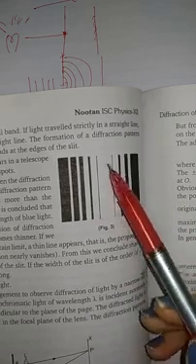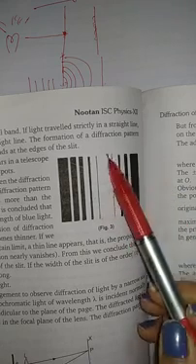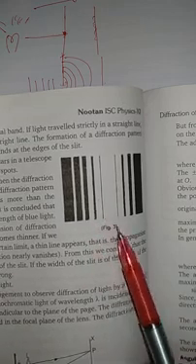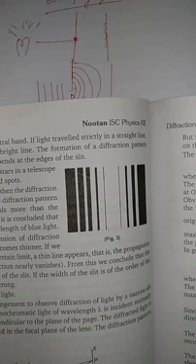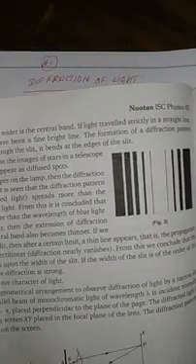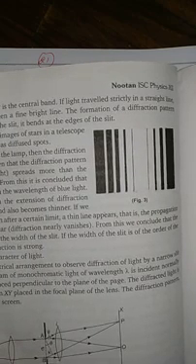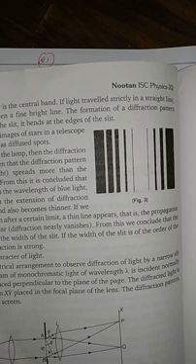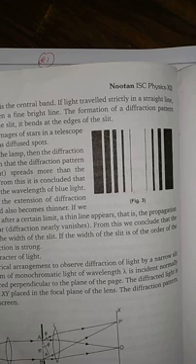So in a diffraction pattern, the central fringe has maximum brightness, and the intensity further decreases. This is the type of pattern we see in Fraunhofer diffraction. The finer the slit we make, the wider the diffraction pattern we see. If light traveled strictly in a straight line, the image of the slit would be a fine, bright line. The formation of the diffraction pattern indicates that when light passes through the slit, it bends at the edges of the slit.